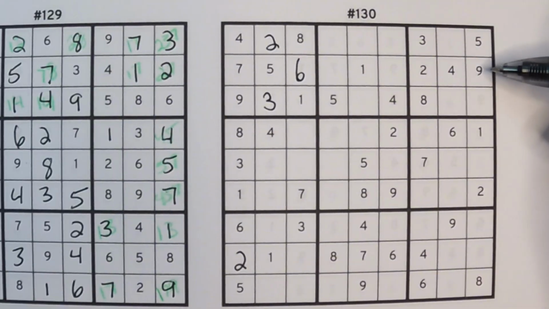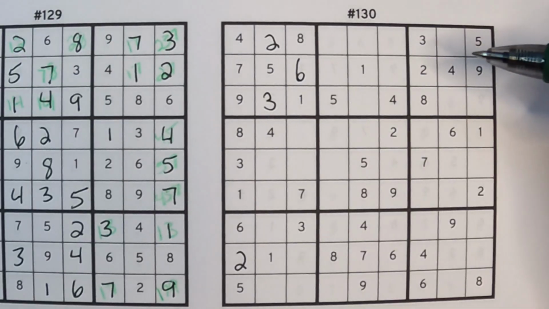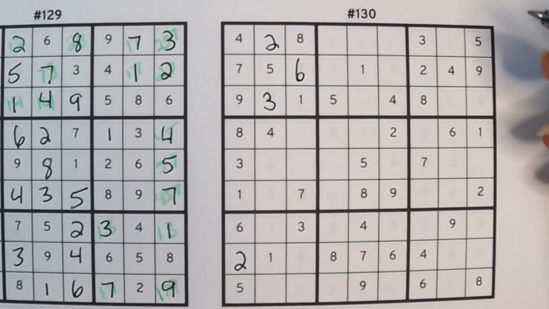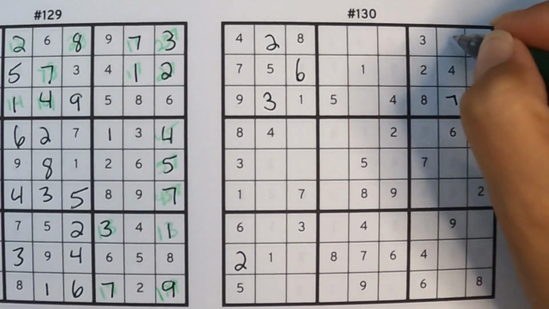For this box, we're missing 1, 5, and 6. No, 1, 6, and 7. Got a 1 here and a 6 here, so this is our 7. The 1 makes this our 6, 1.